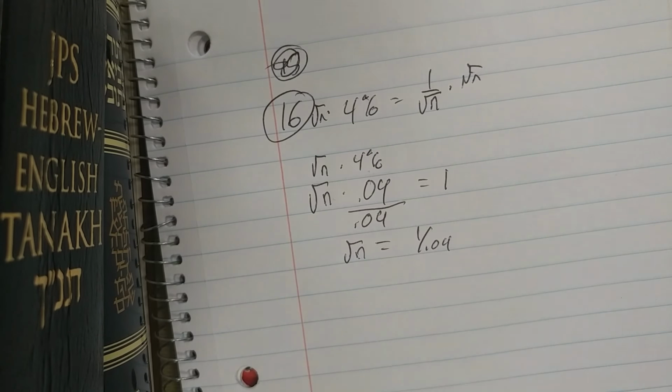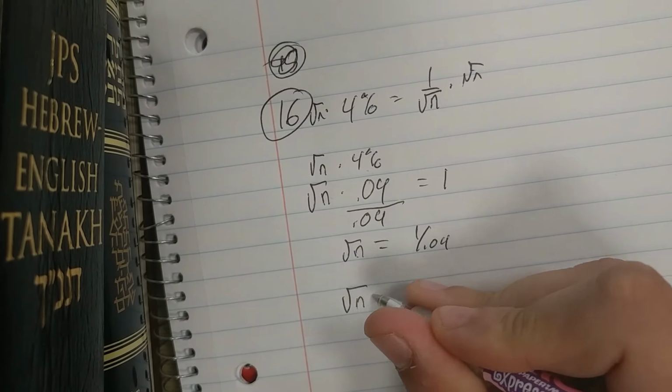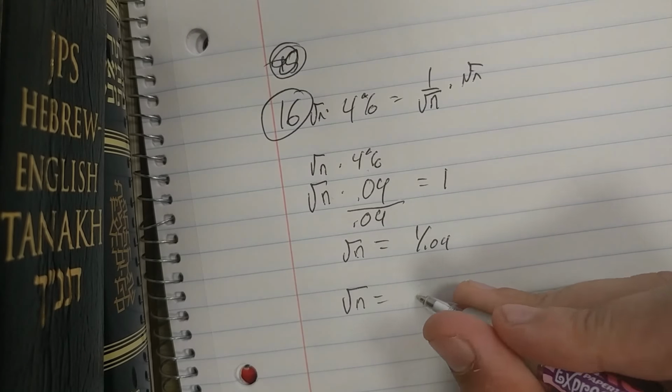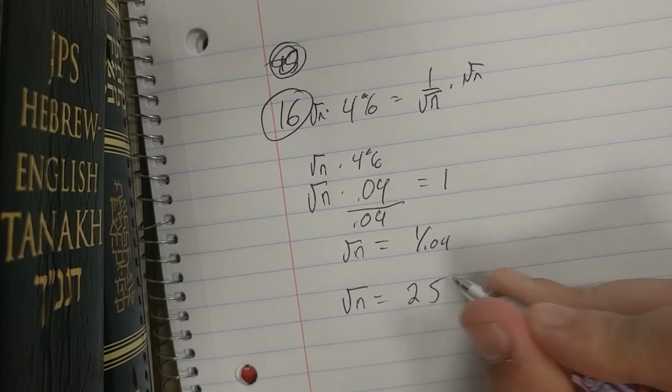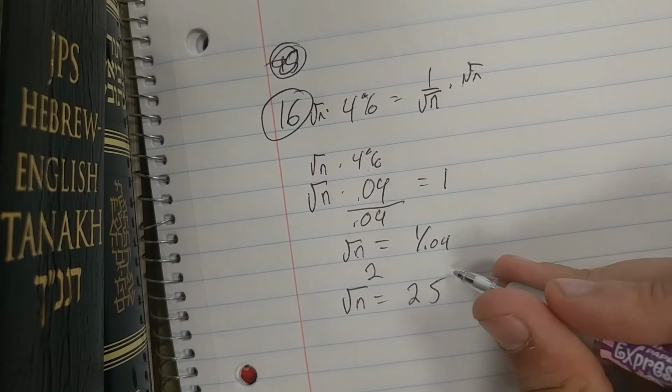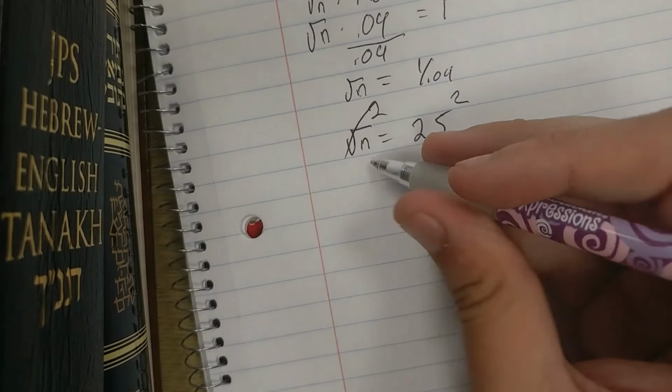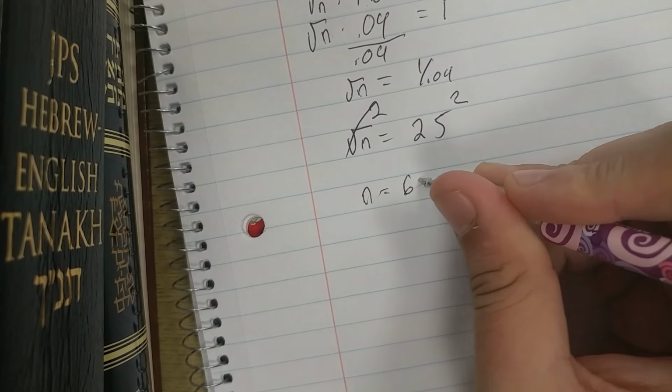So 1 over 0.04, let me just check what that is. Divided by 0.04, the square root of n equals 25. So how do I get rid of the square root? You have to square both sides. So n should equal 625.